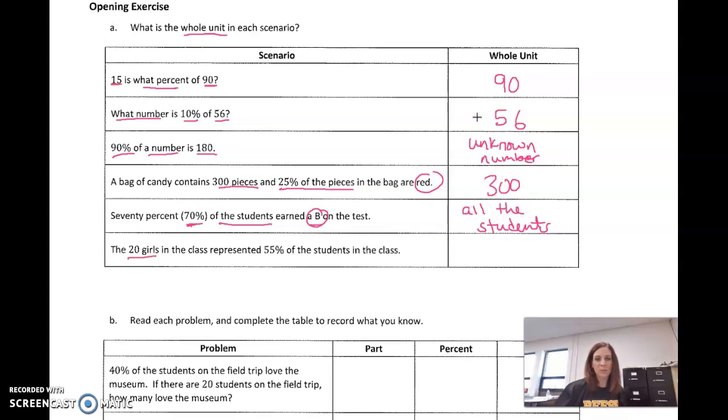20 girls in the class represent 55% of the students in the class. Again, we have a total number of students. So we're going to say all the students, or all the class. Maybe I'll say it a little differently from the last one, and I'm going to try to write class a little nicer so it actually looks like class. Again, that's picking out the whole unit. And we've noticed how we really have three parts to these.